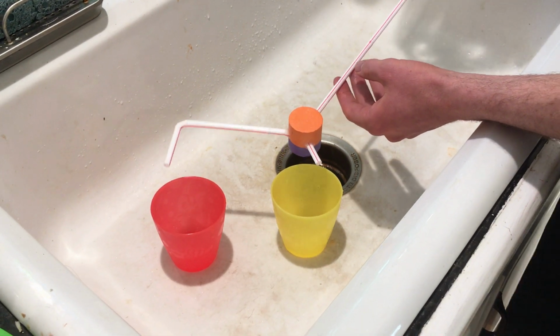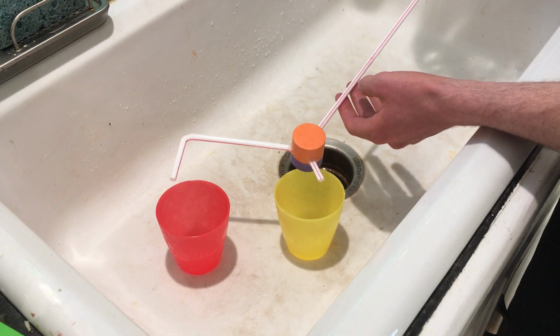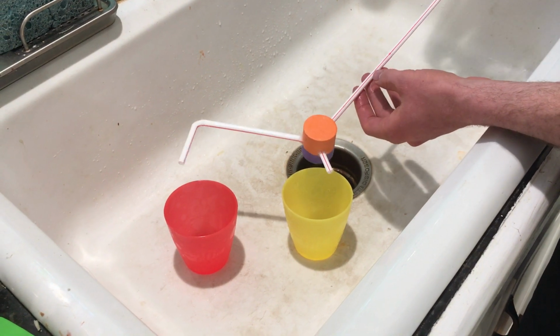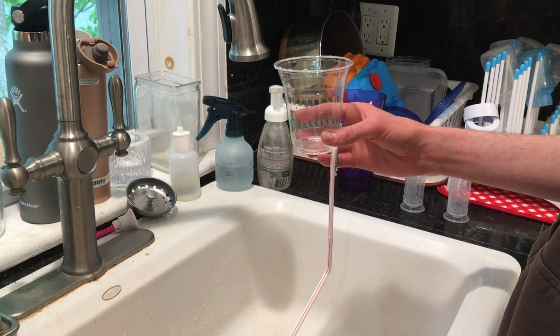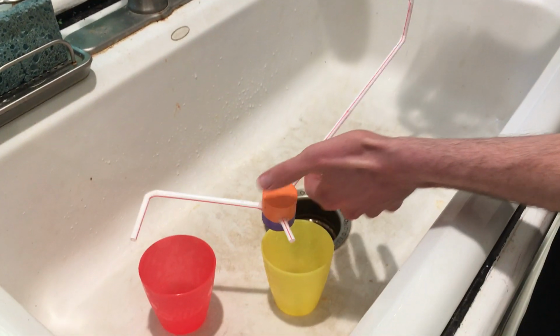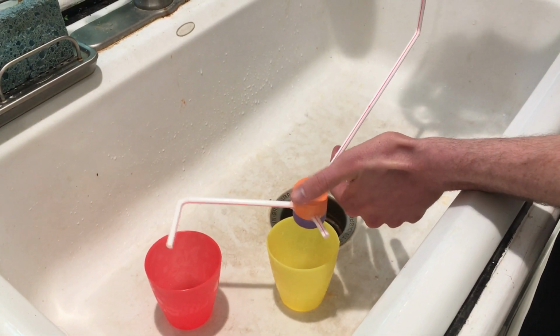In life, as with fluid mechanics, it's oftentimes good to take the path of least resistance. So here I have a network of straws. The network of straws is connected to a reservoir of water up here that we're going to fill up with water in just a sec. So we can see two outlets for the straws, one connected to a short straw and one to a long straw.